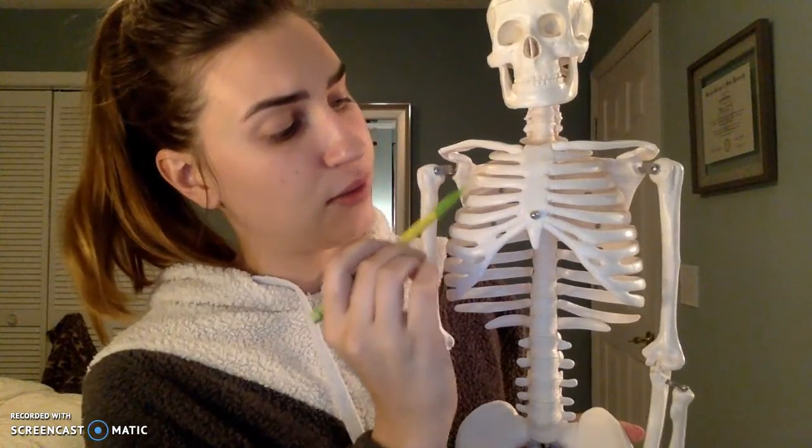We'll have our sternum, with a manubrium and a xiphoid process. But for your ribs, you're going to have 12 on each side. Your first 7 are your true ribs: 1, 2, 3, 4, 5, 6, 7. These are our true ribs.